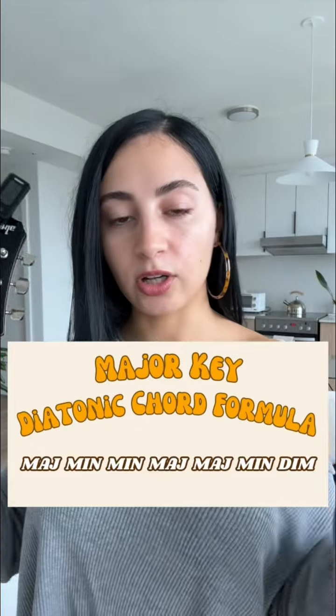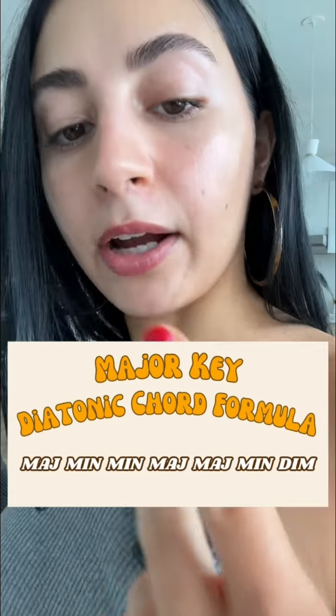Today we're going to talk about why the diatonic chords in a key are the way that they are. You know what I mean? Let me explain. So you know how in a major key, your diatonic chord formula is major, minor, minor, major, major, minor, diminished? I'll tell you why that is right now.